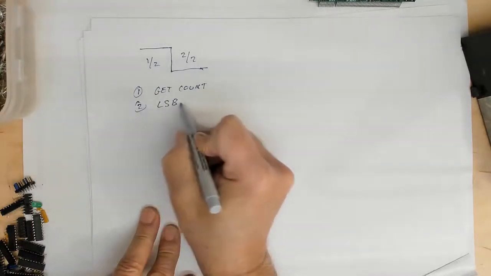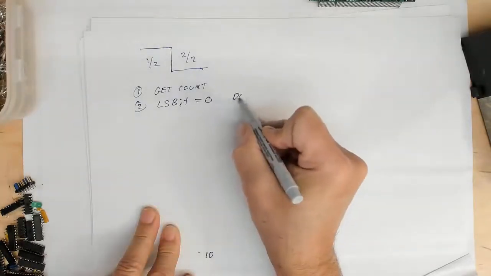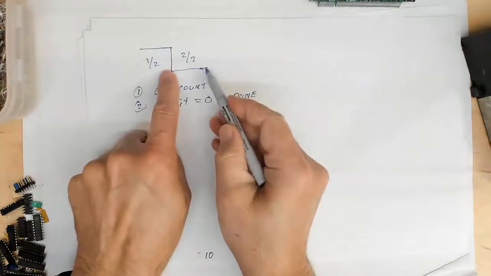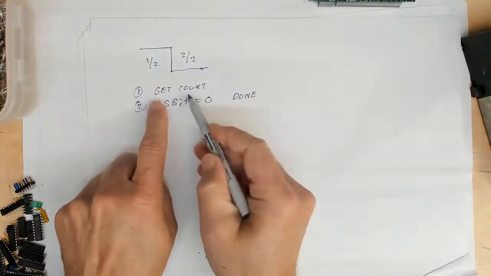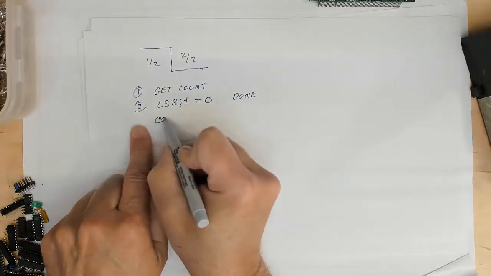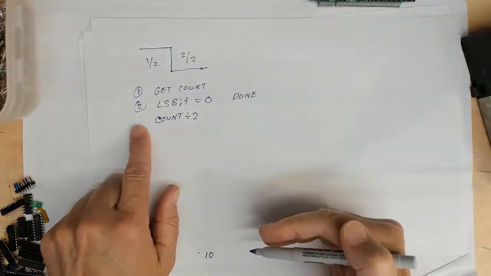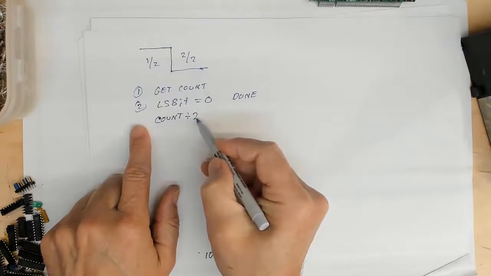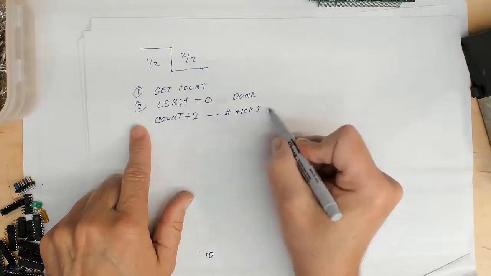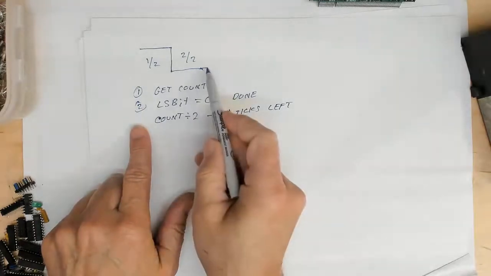If the least significant bit is equal to 0, then we're done. We don't have to worry about it, because the least significant bit being 0 means we're in the second half of the count. All we have to do is take our count and divide it by 2, because, remember, we're counting down by 2s. And then this is the actual number of ticks left. Okay, so it's pretty simple if we're in the second half.